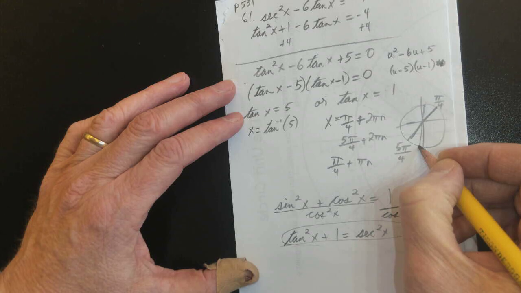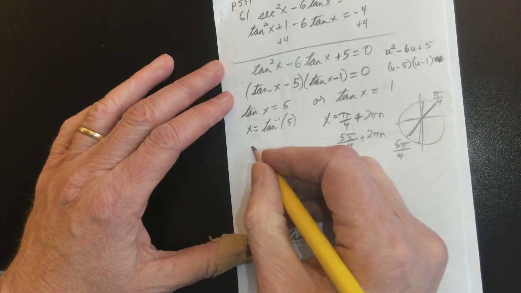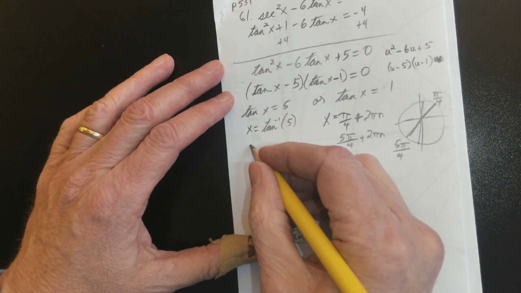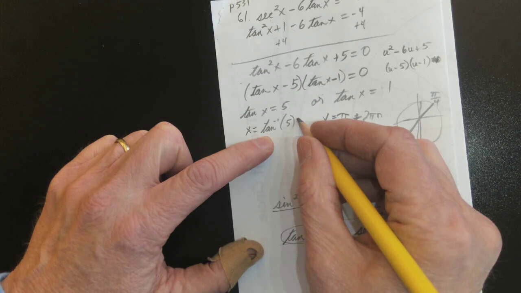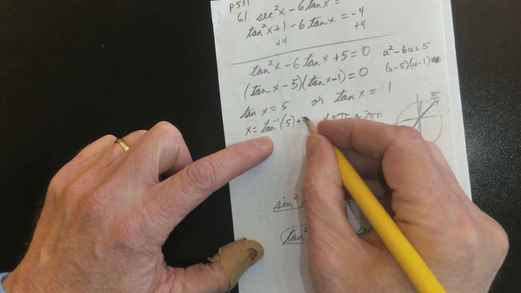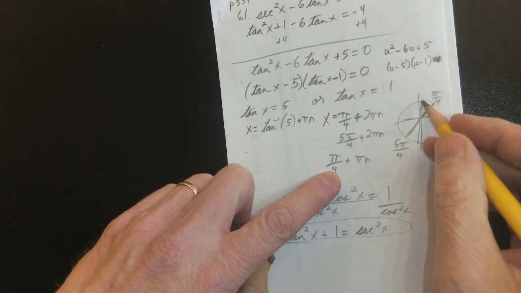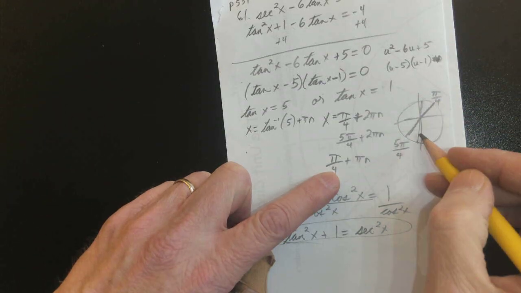Okay? If I want exact values, I would go x equals inverse tangent 5 plus pi n, just like I did here, because those would be on the same line.